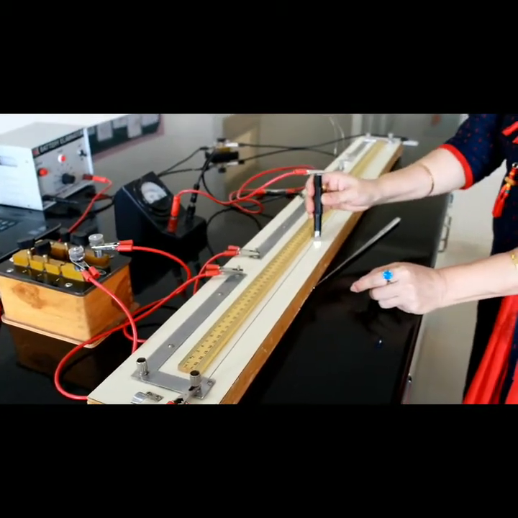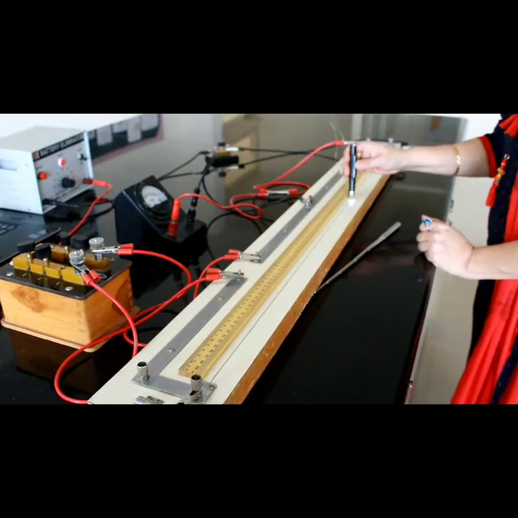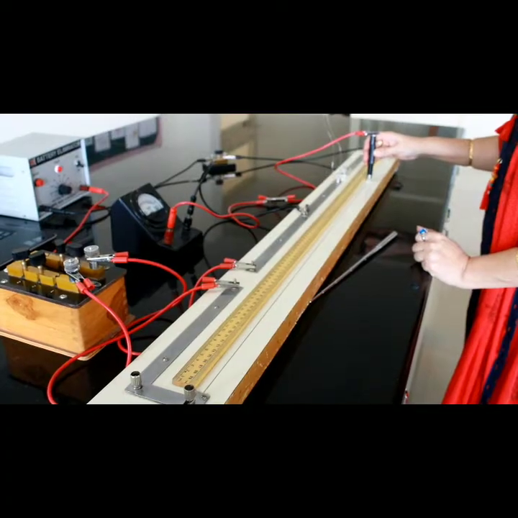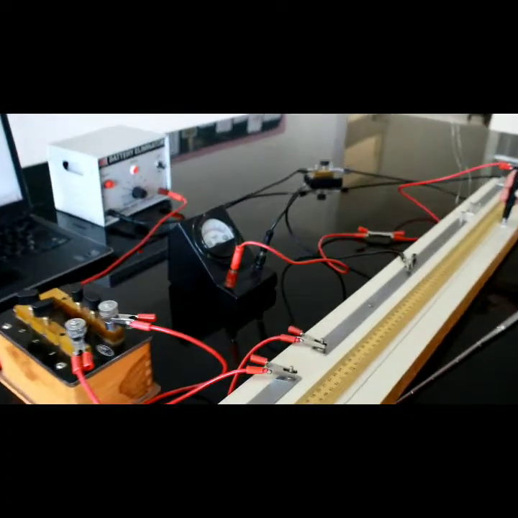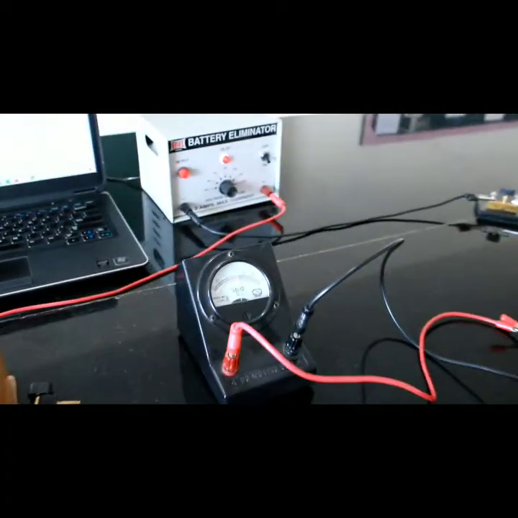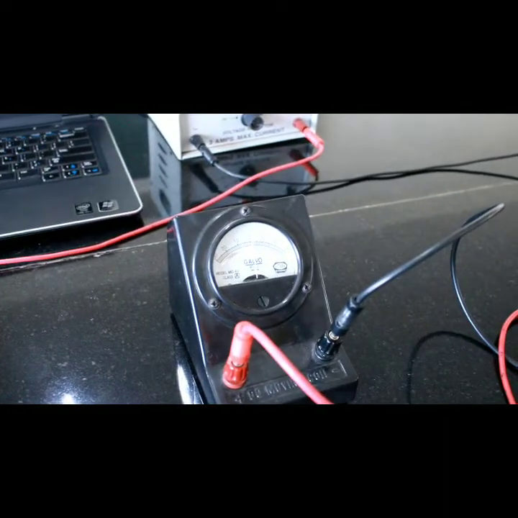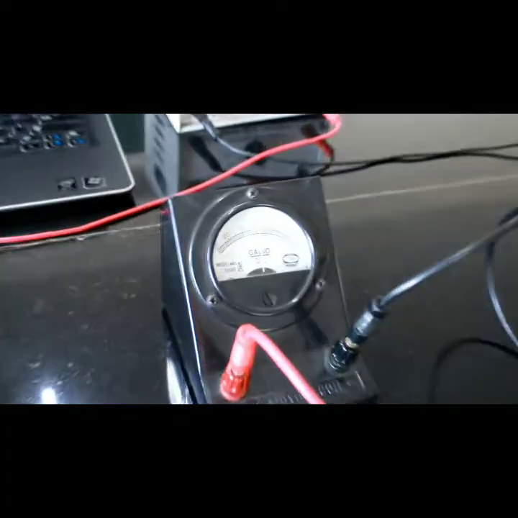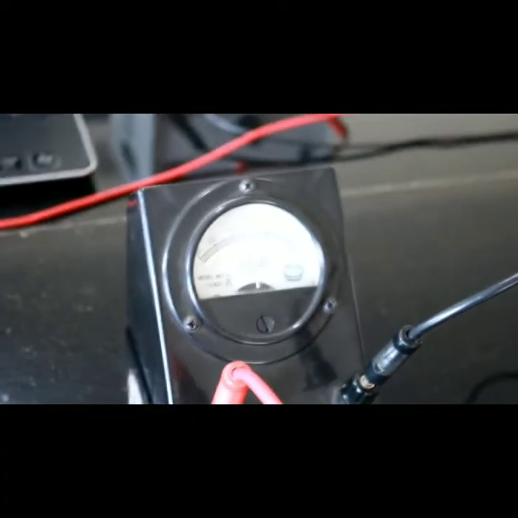Slowly, so right. Yes, I have got the 0 deflection in the galvanometer, and you need to record the readings, the balance length.